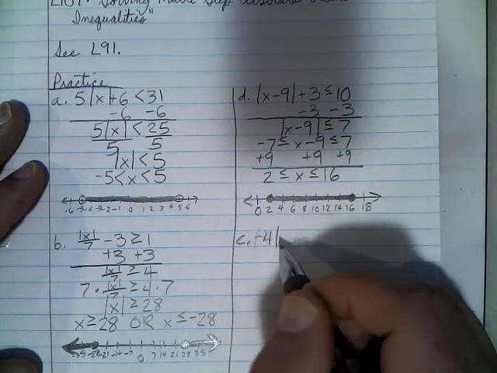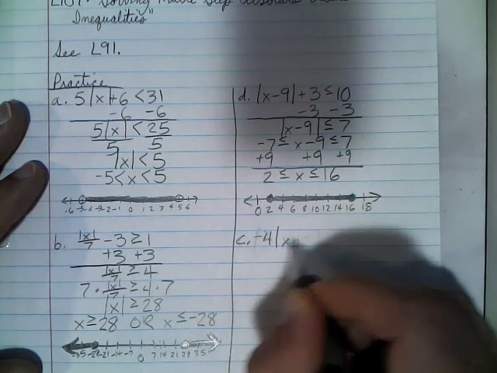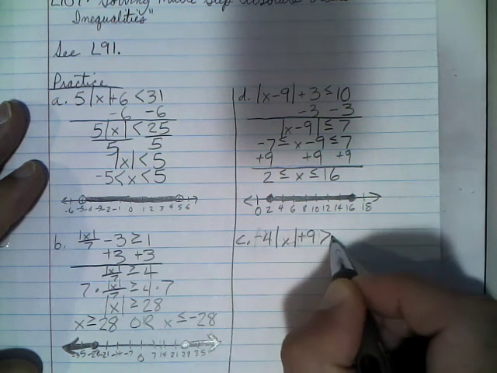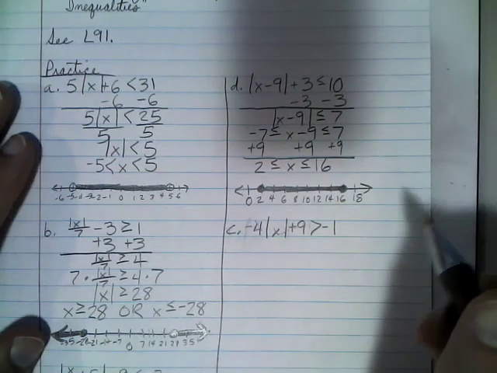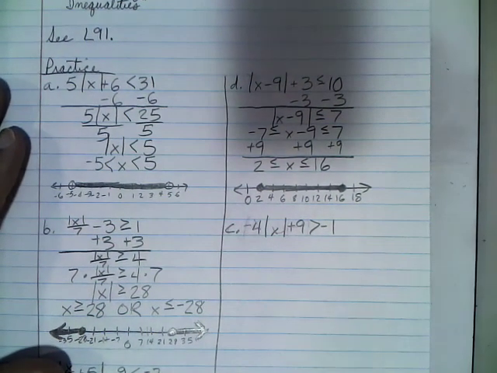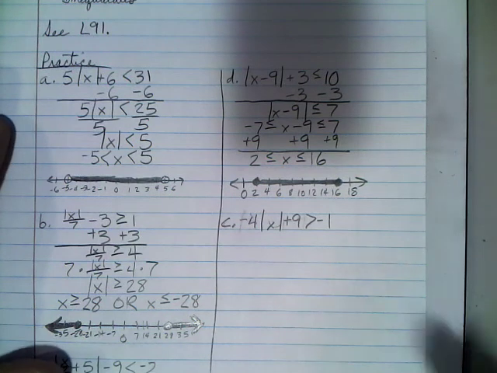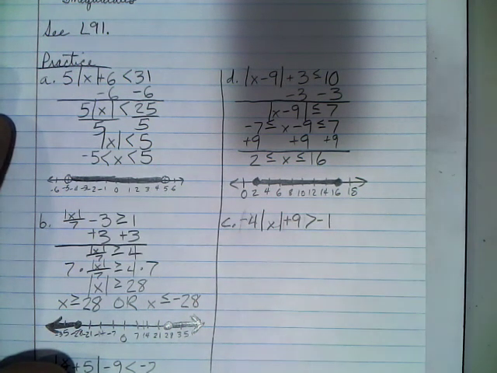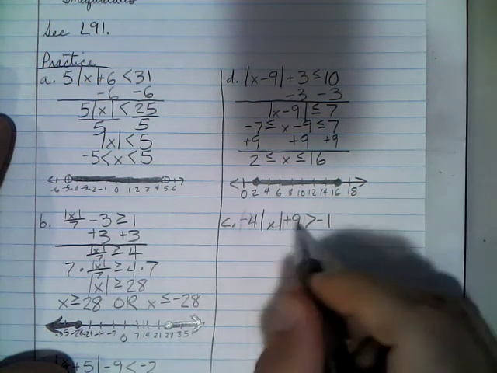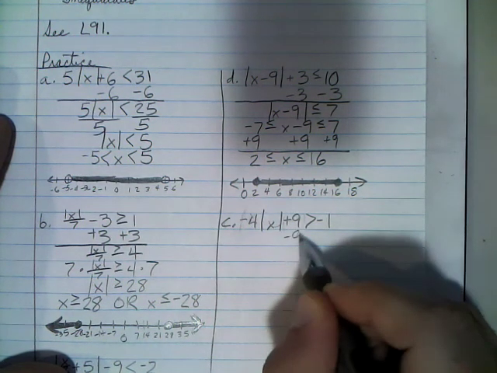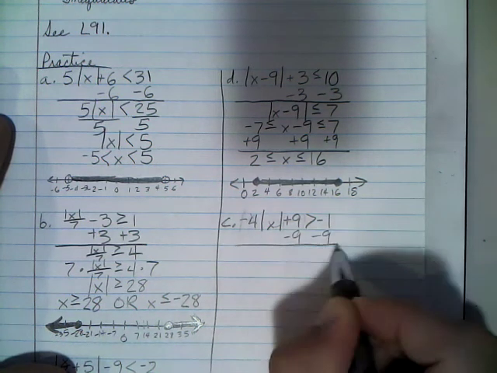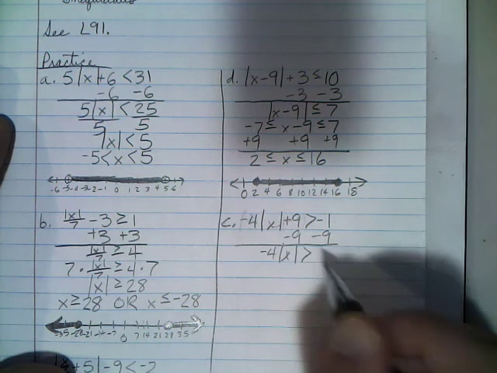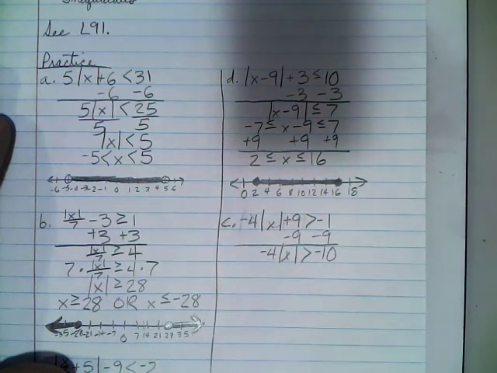So we'll do C real quick here. A negative 4 times the absolute value of x plus 9 is greater than a negative 1. All right. So coming back here and actually doing C properly, let's dive in. So SAD map, I'm going to take care of my addition first by subtracting 9 on both sides. Subtraction does not change the inequality, so this will still be greater than, but now a negative 10.